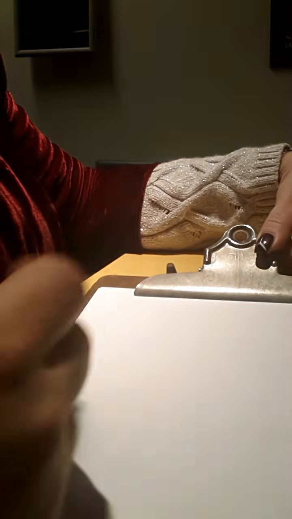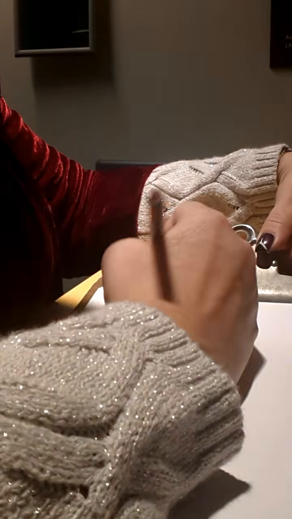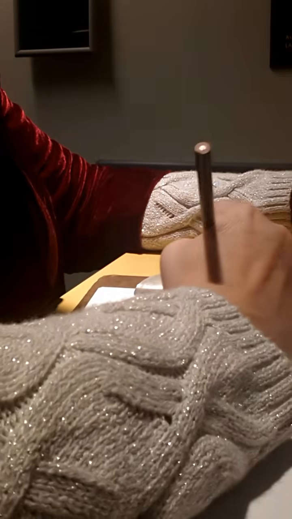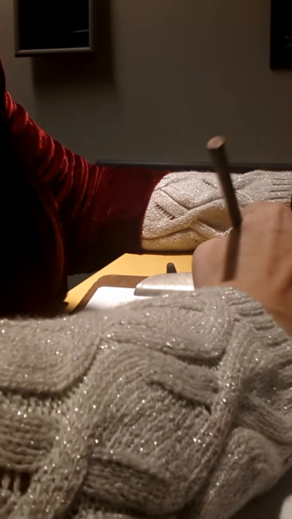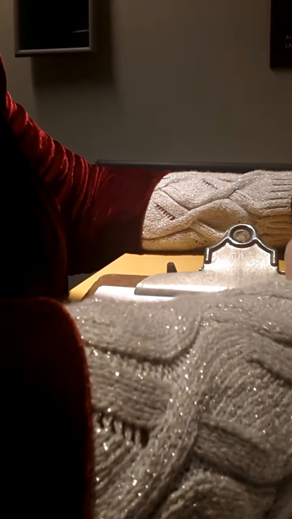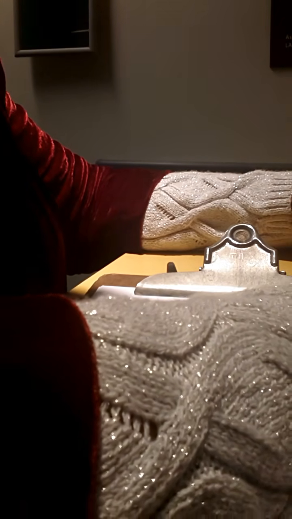Okay, so the first thing I want to tell you is that glaucoma is commonly referred to as the silent thief of sight. Okay, the silent thief of sight.